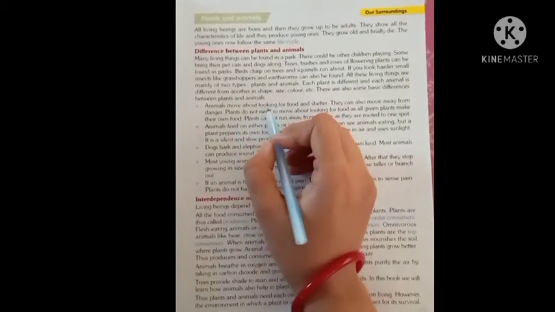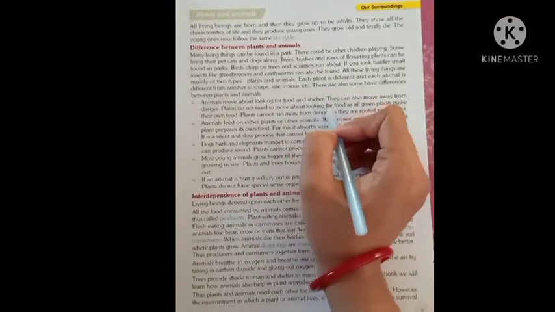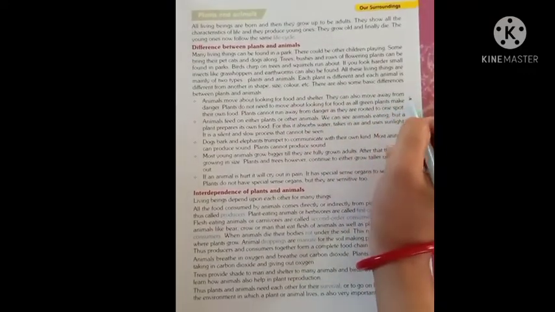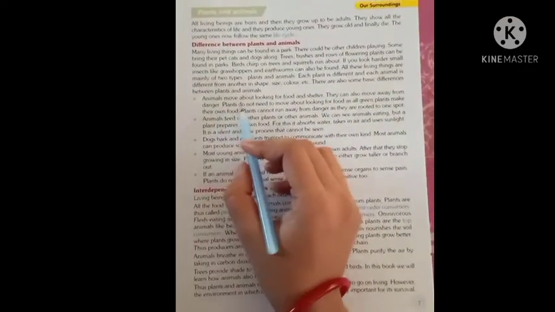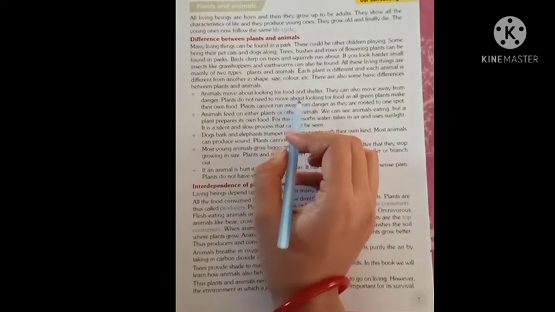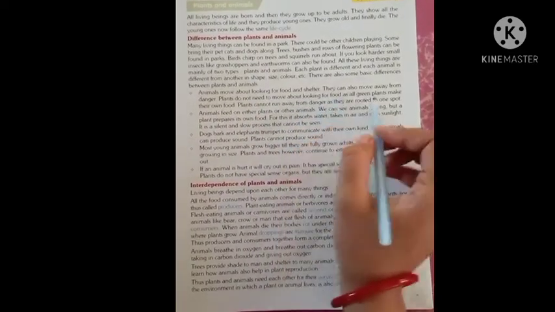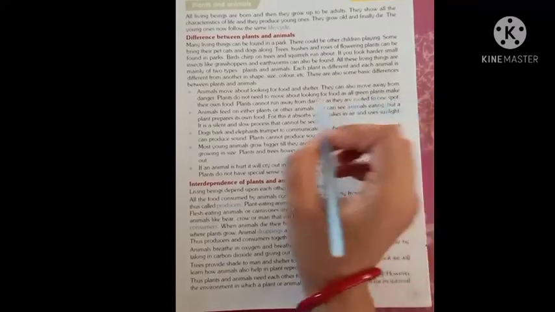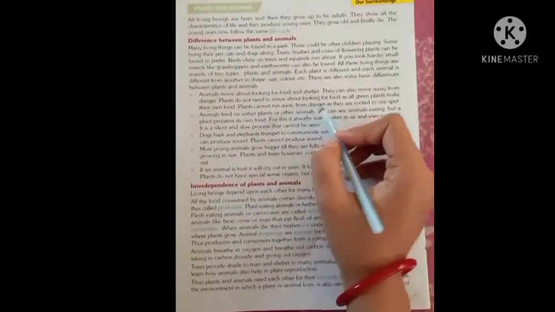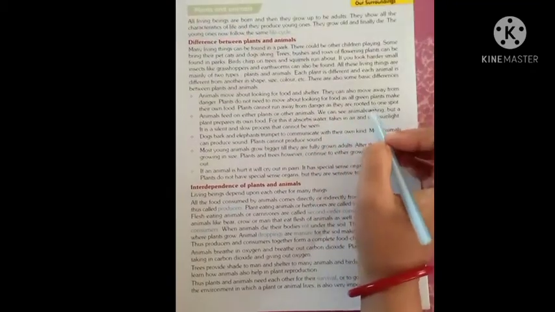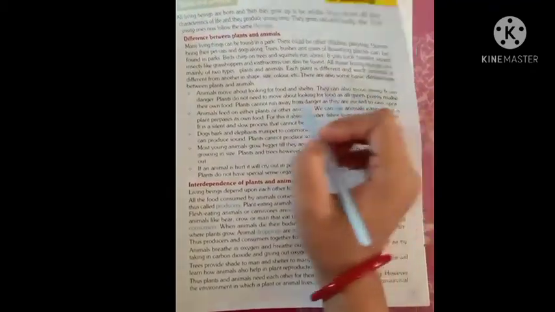Animals move about looking for food and shelter. They can also move away from danger. Plants do not need to move about looking for food, as all green plants make their own food. Plants cannot run away from danger as they are rooted to one spot.